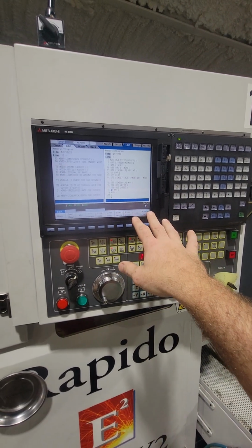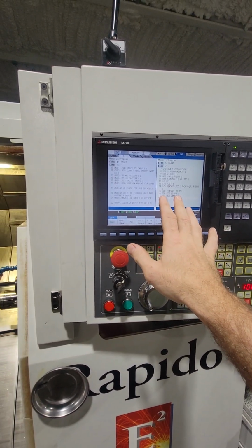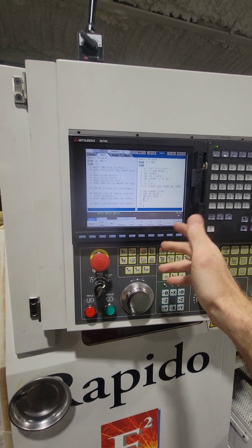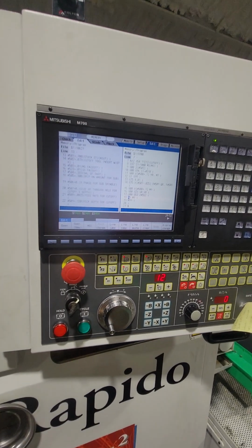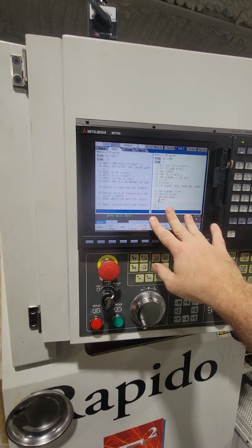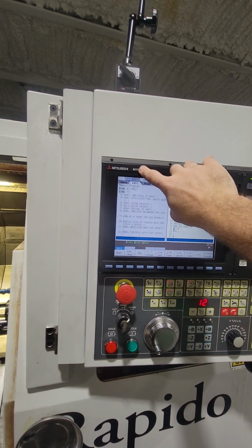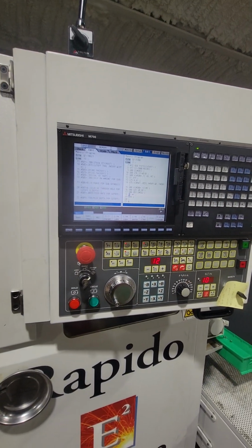Again, if you set the parameters correctly, you can call a subprogram with an M code. That's the basics of it. You can also do those with G codes, which are kind of cool too. But yeah, that's how you do it. And this is an M700 control. I believe you can do it with any M700 or any M7 series, but also the M8 series that's now been out for a couple of years.